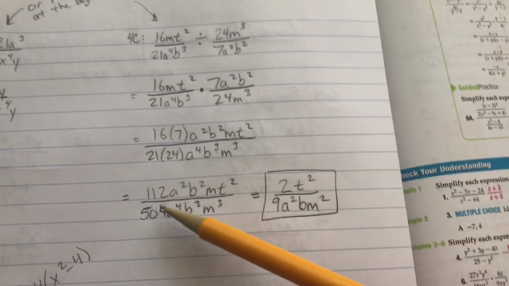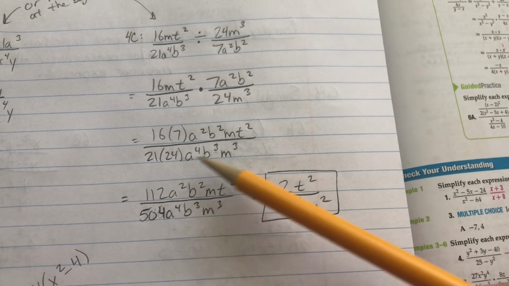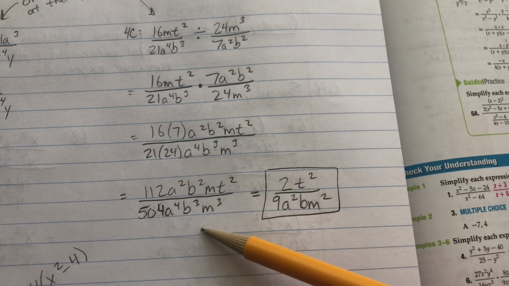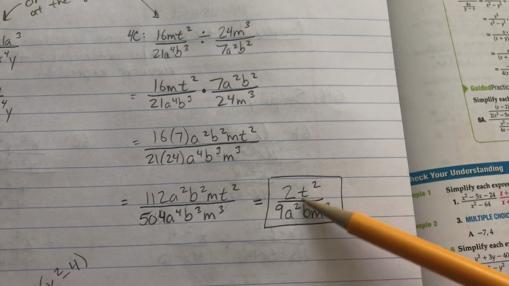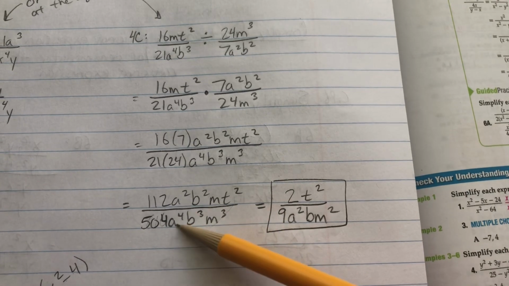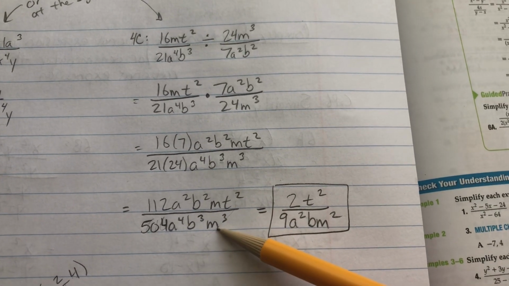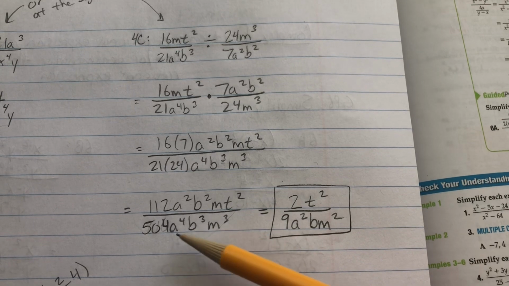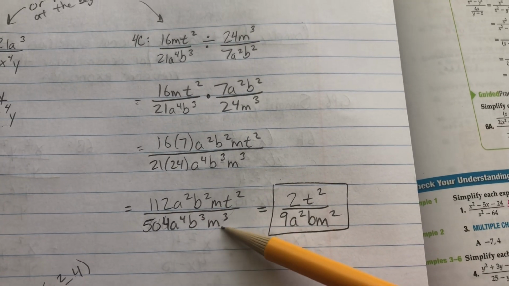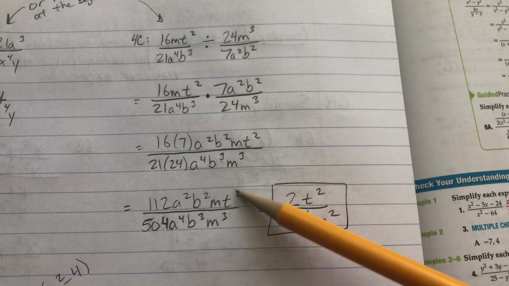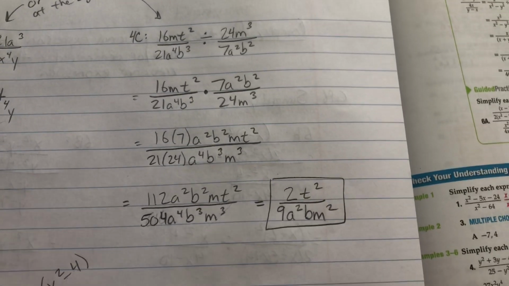Just like last video, I rewrote all my variables in the numerator and denominator in alphabetical order. I simplified my coefficients, so this is that step you might be skipping once you're comfortable with simplifying these. Reduce your coefficient to 2/9, and then use your properties of exponents to subtract and reduce. So a squared's left on the bottom, a b left on the bottom, an m squared left on the bottom, and there's nothing for the t to simplify with. So the t squared stays on top.